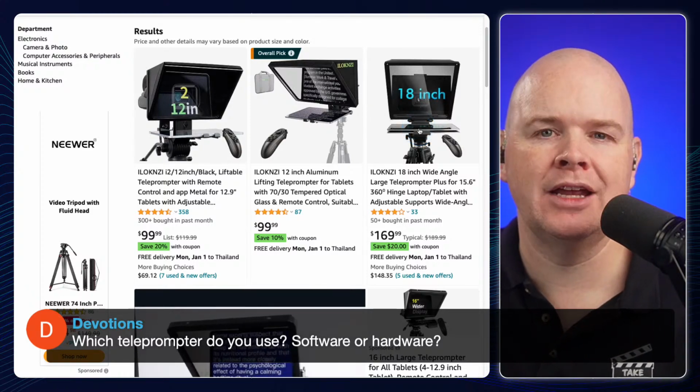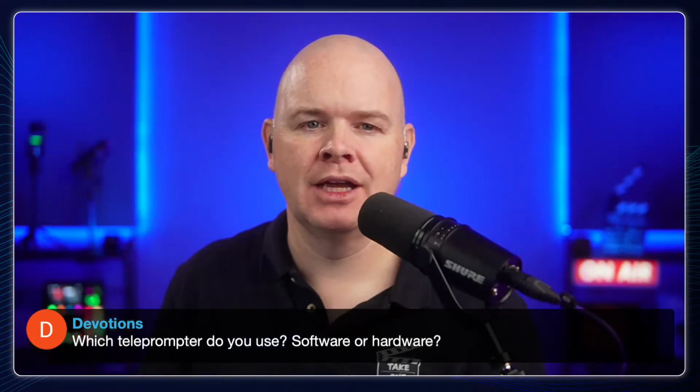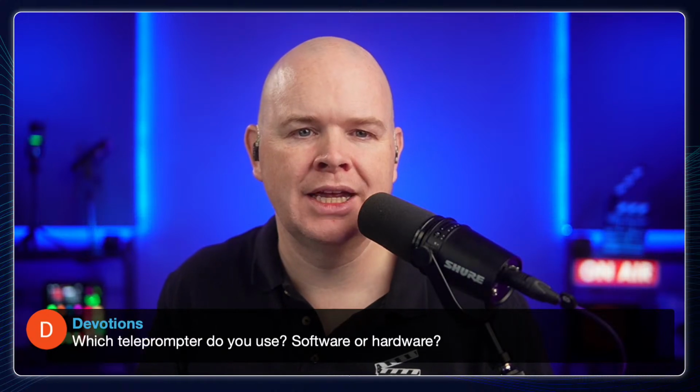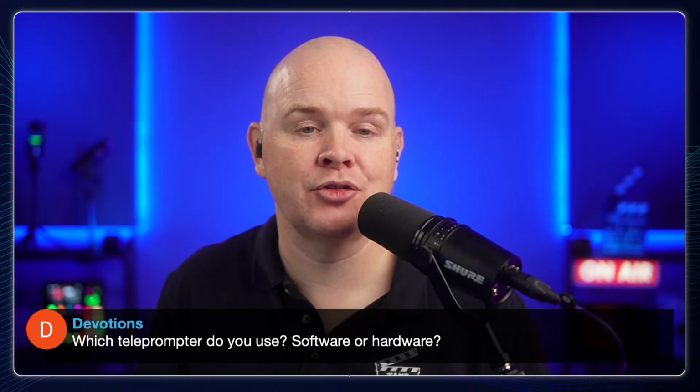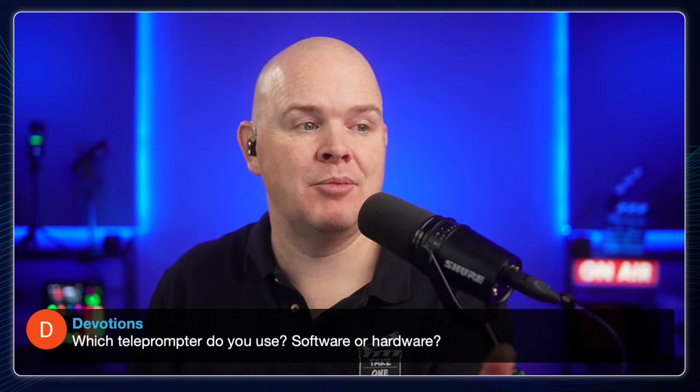Now, one thing people have to solve with teleprompters is that the screen itself needs to be flipped. It needs to be reversed because you're looking at the reflection of it. You can use iPads and iPhones, but just note that it's going to be back to front. If you're going to be using this day in, day out for your meetings, you need to find a solution for that.